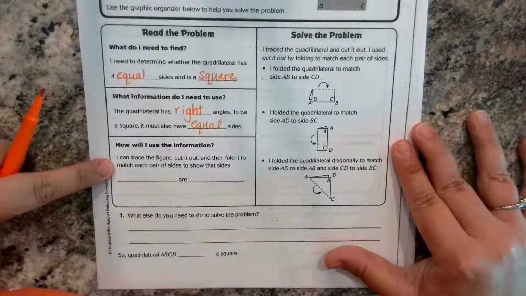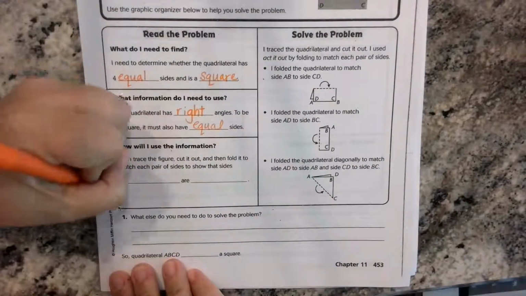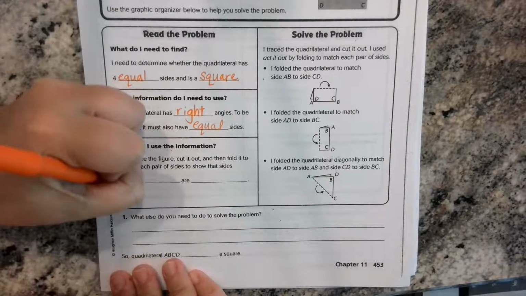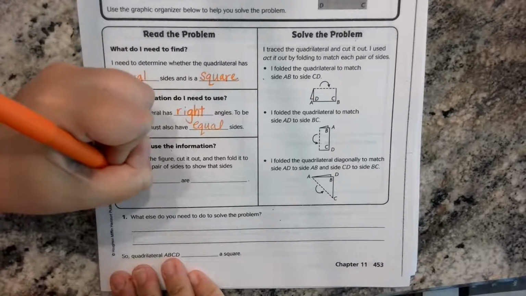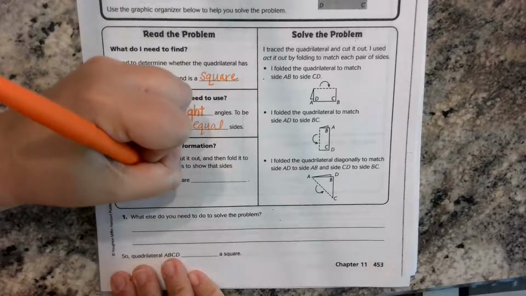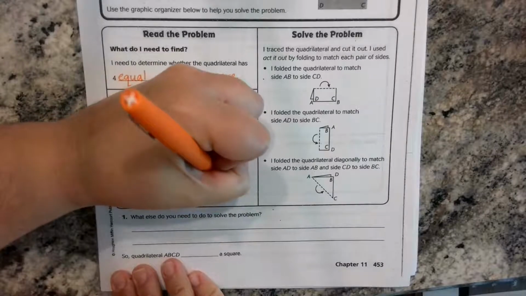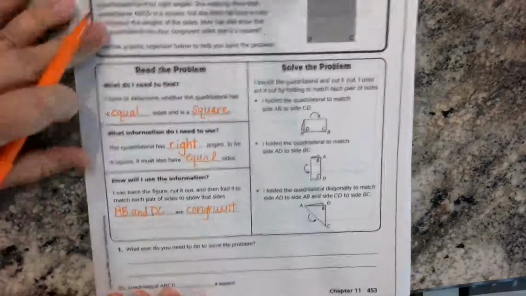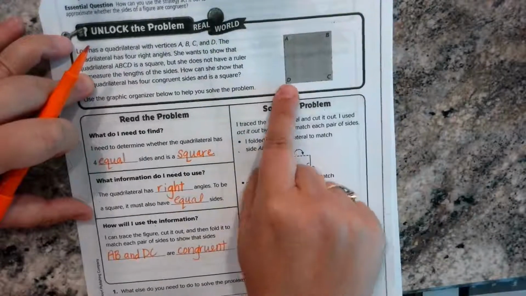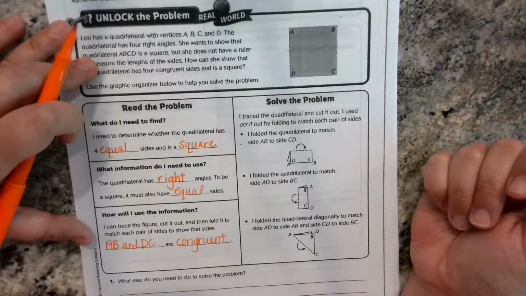It says I can trace the figure, cut it out, and then fold it to match each pair of sides to show that sides AB and DC are congruent. So for it to be a square, these opposite sides have to be congruent to each other, which means that they have to be the same length.